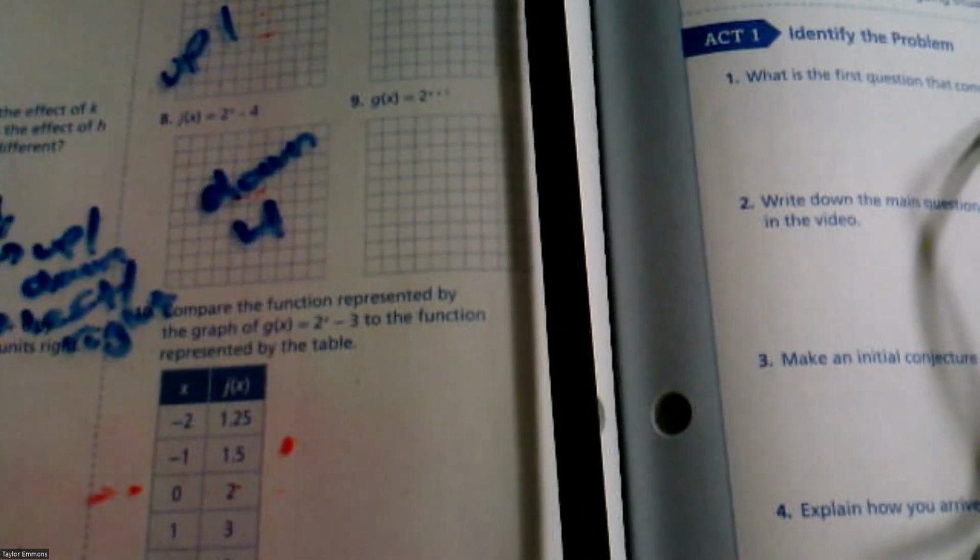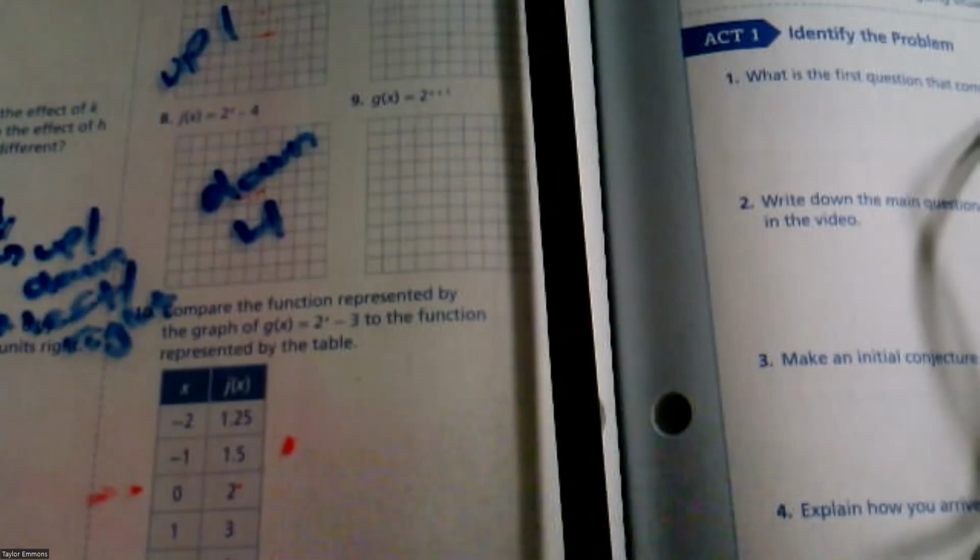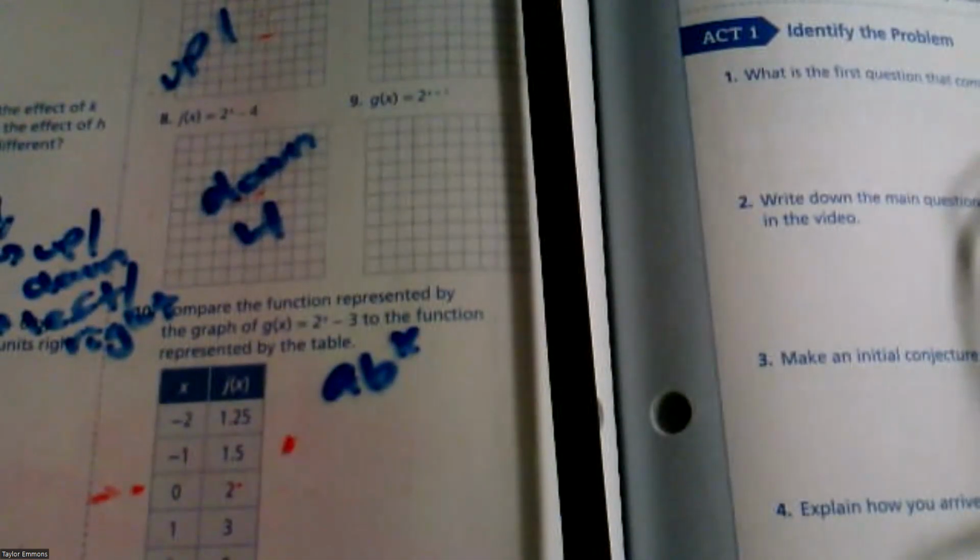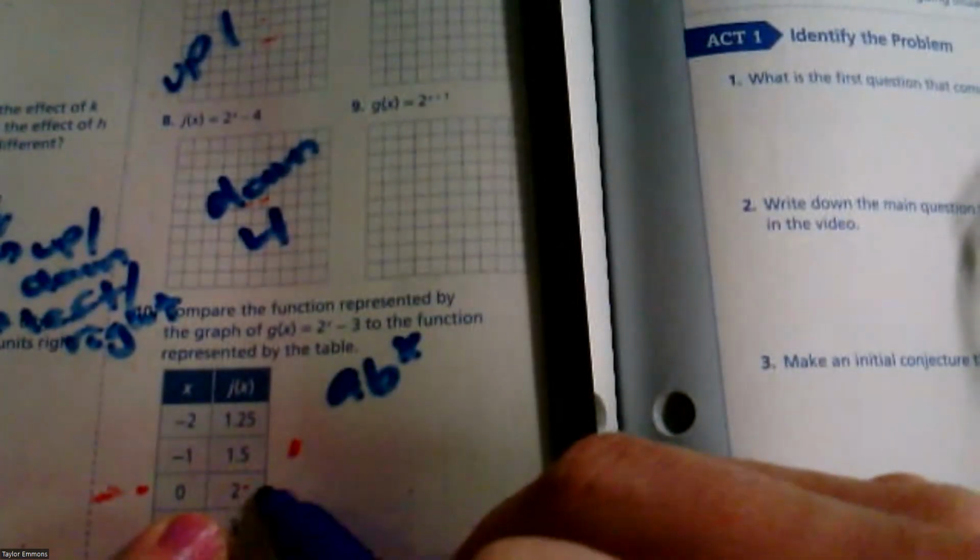Okay, on number 10, it says compare the function represented by this graph and represented by the table. So we're comparing table to graph. Those are two separate problems. Remember, when we do exponential functions, this is the formula. We've got a times b raised to the x, where a is your initial, and then b is your rate. So a is our initial. What's our initial amount here? 2. So we have 2 times.